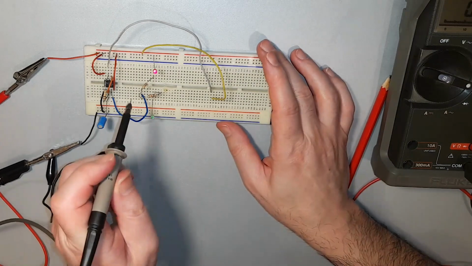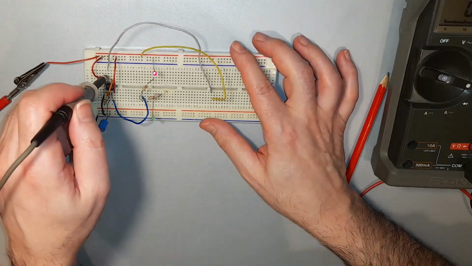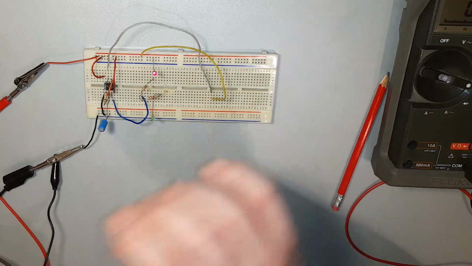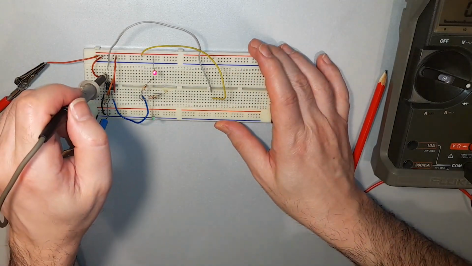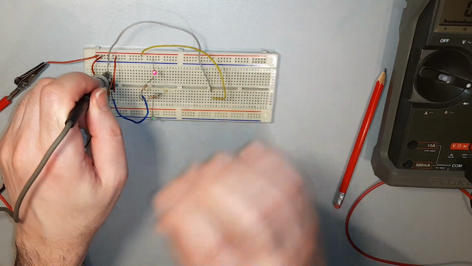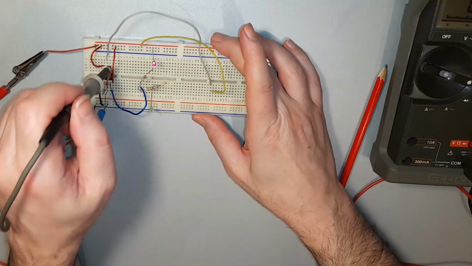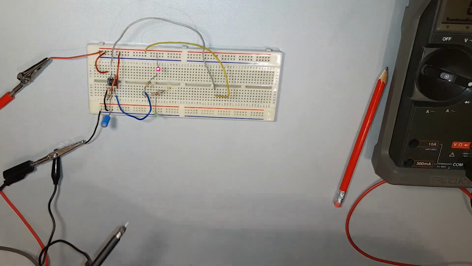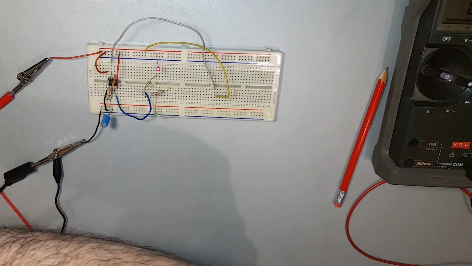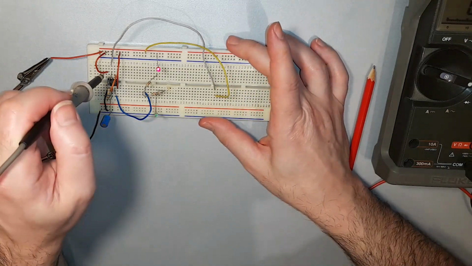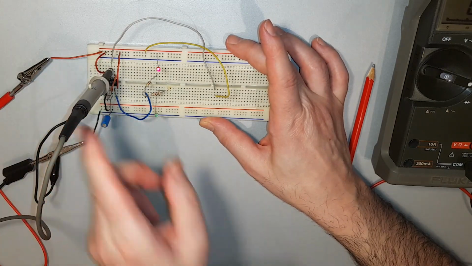There. 2 volts per division. Yeah. 2 volts per division. Stick that in there. That's fine.